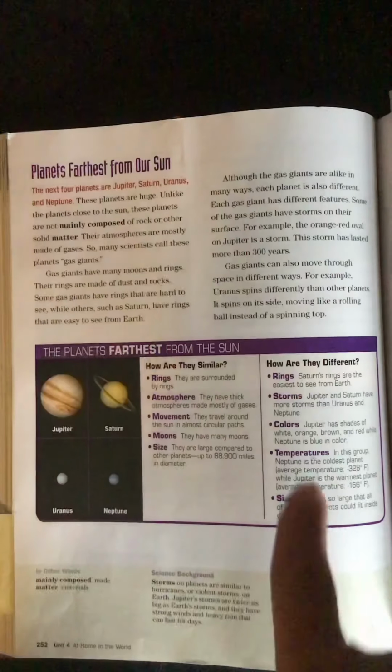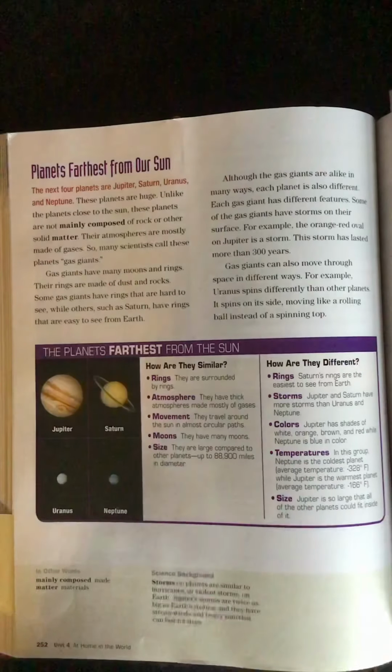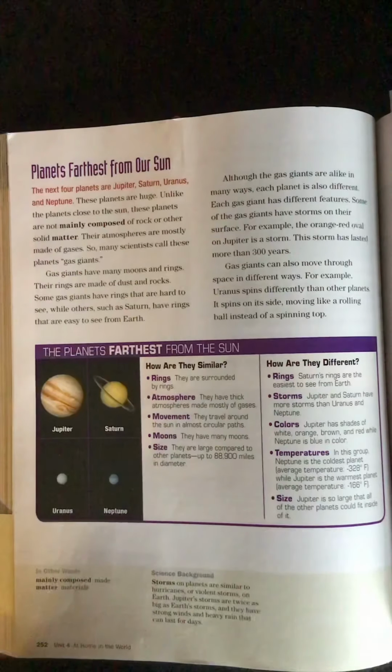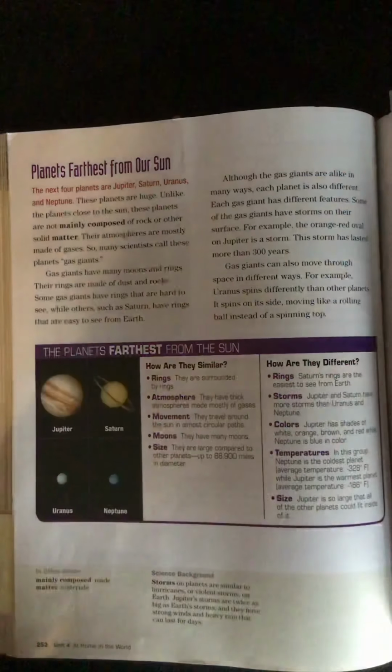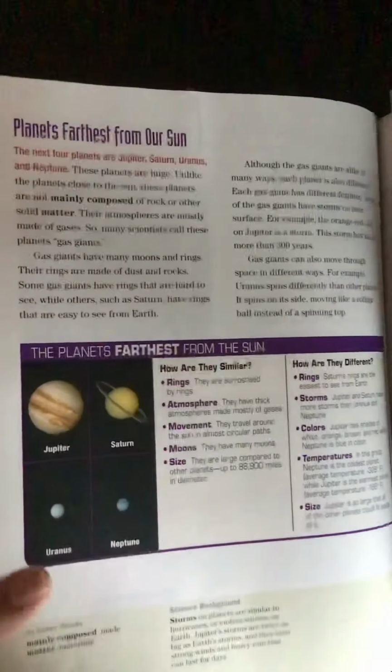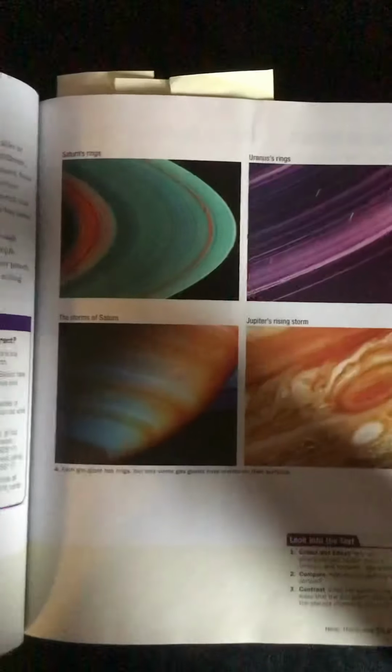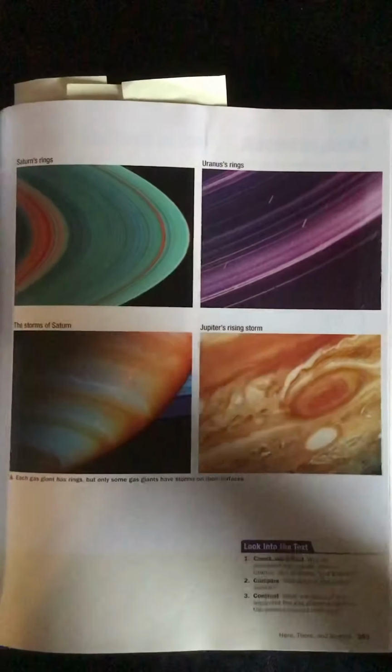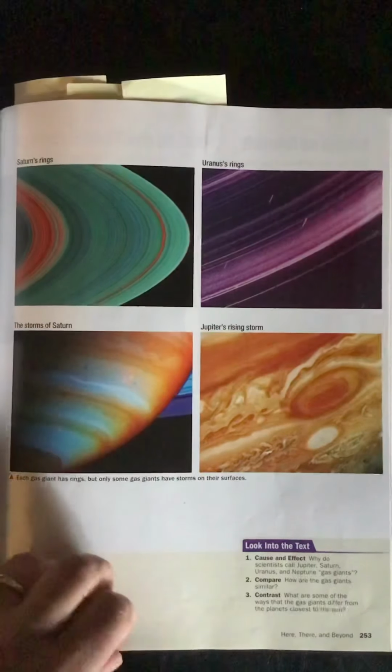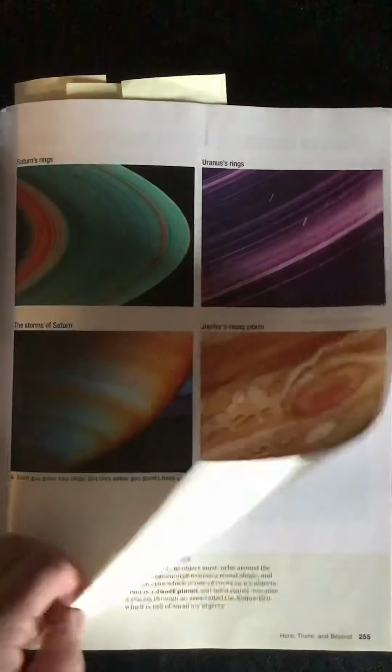Interesting. You may also read through rings, atmosphere, movement, moon sizes, rings, storms, colors, temperature, and size on that page. Very nice illustrated picture in color on page 253. You can take some time and look at those. And then we will turn to 254.